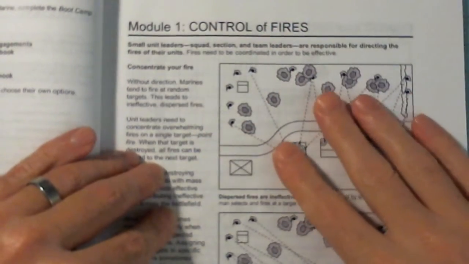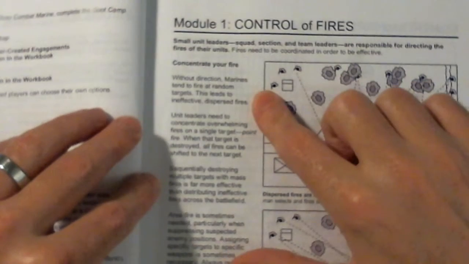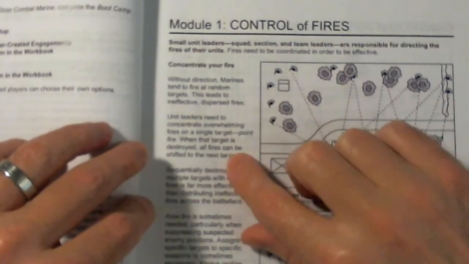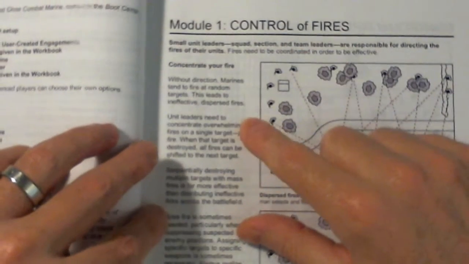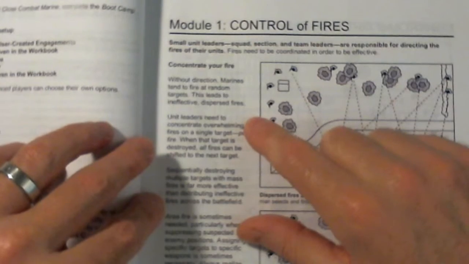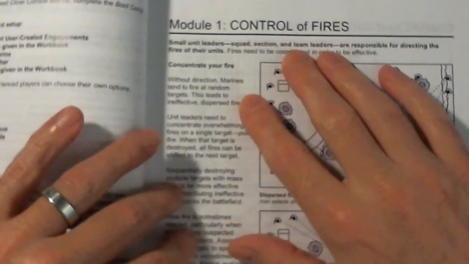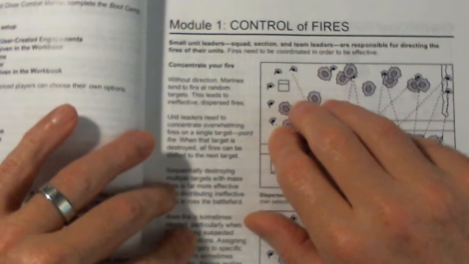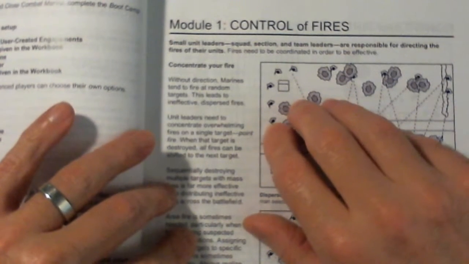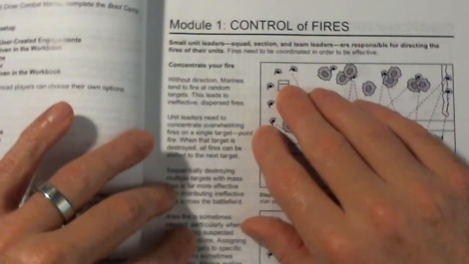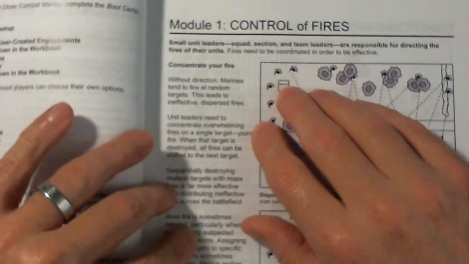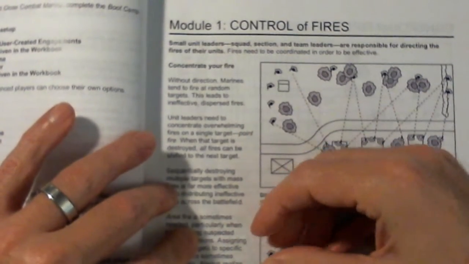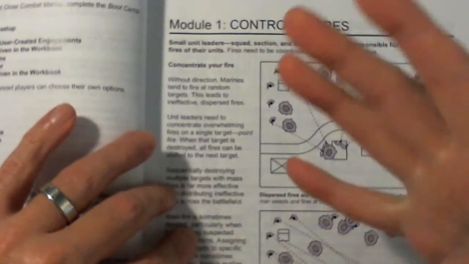Whatever. Okay, so concentrate your fire. Without direction, Marines tend to fire at random targets. All of this, of course, is true for soldiers too. So I guess I'll say soldier Marines, because again, I've decided that Troops in Contact is going to be based on U.S. Army and United States Marine Corps units in combat, with equal emphasis given to the various opposing forces.